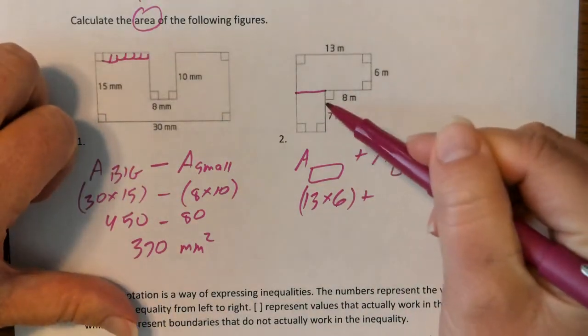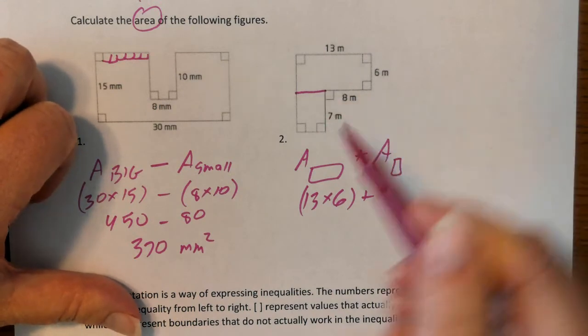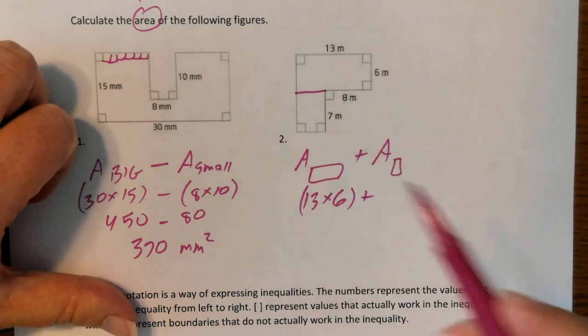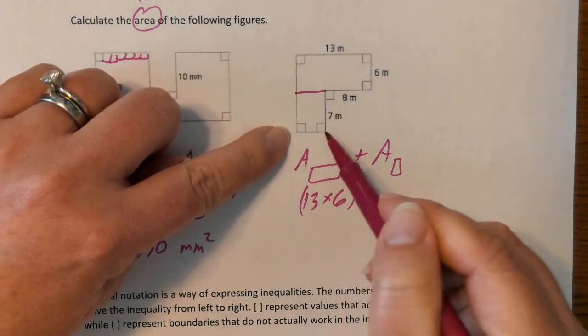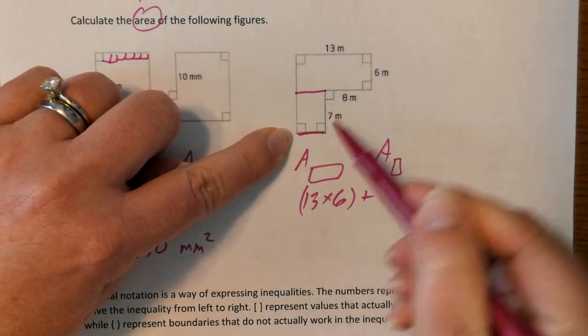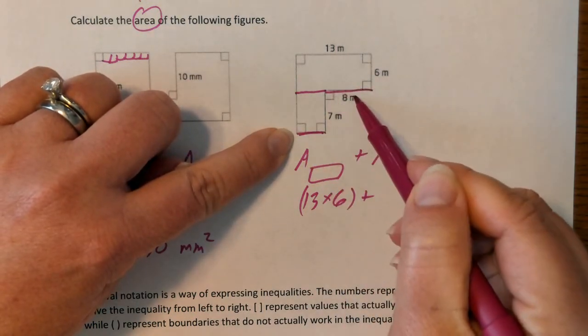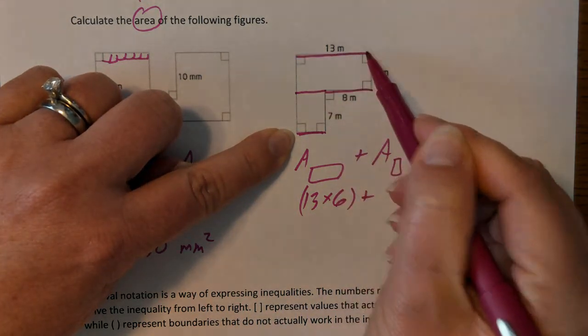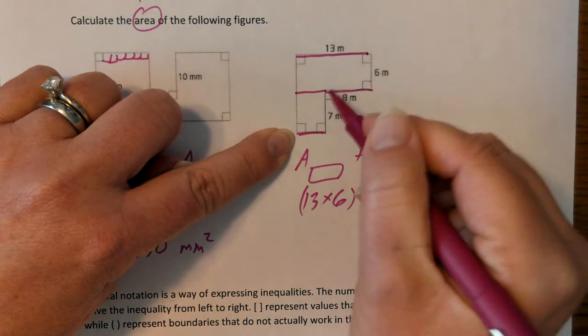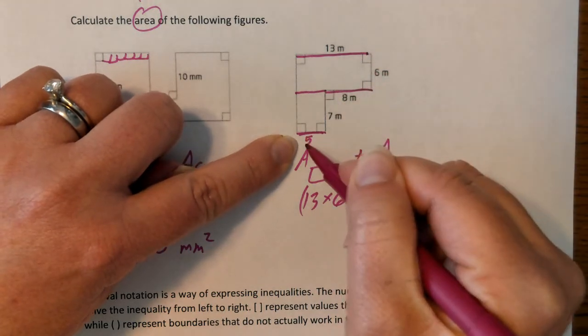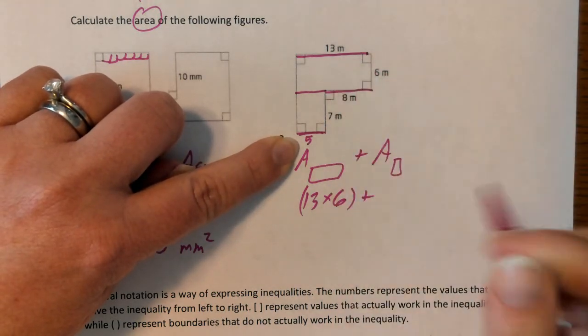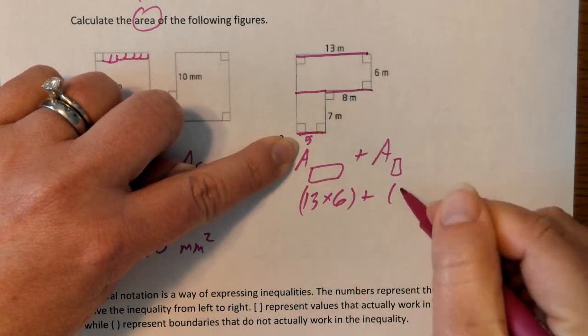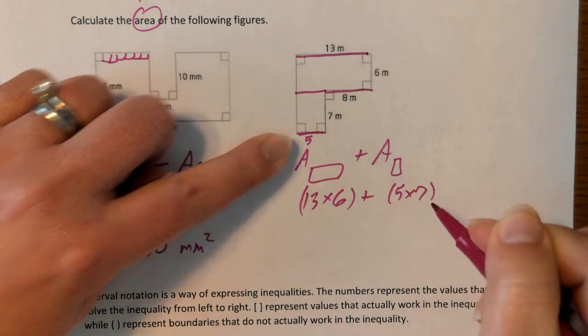Well, this little sliver down here at the bottom, this side is 7. But this side is not marked. So what you have to think about is this little piece right here and this little section here that's marked as 8 would add up to be this length right over here. So 13 for this minus 8 here would leave 5. The 5 here and 8 here would add up to the 13 there. So this little sliver here is 5 by 7.